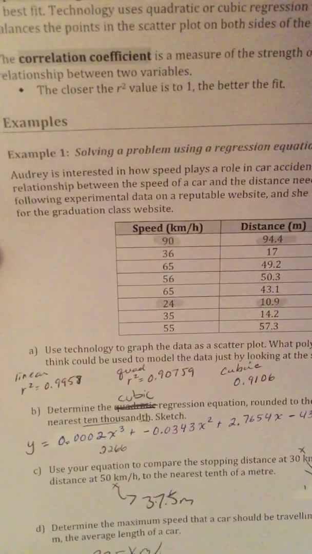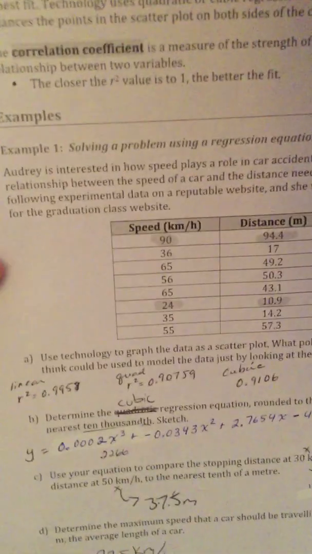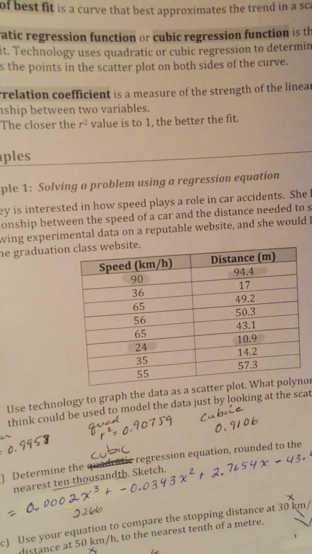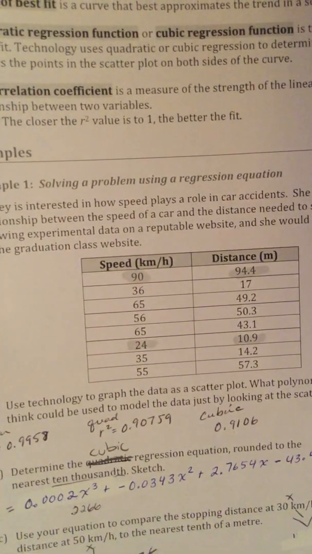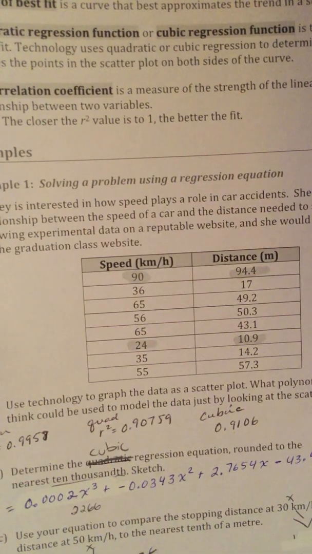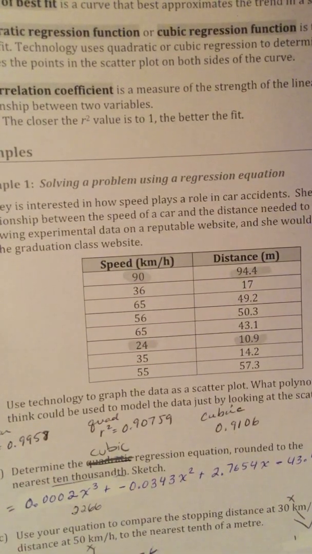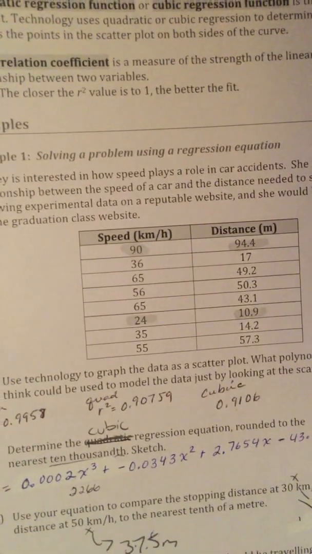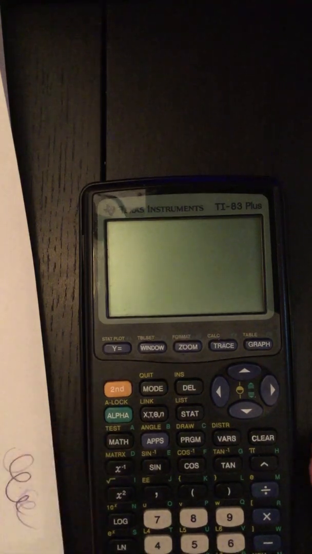So we're looking at example number 1 on page 44, okay? And we have this example here. You can see the table there. Audrey's interested in how speed plays a role in car accidents. She knows there's a relationship between the speed of the car and the distance it needs to stop. She's found the following experimental data, and she wants to write up a summary for the grad class. So we're going to use our technology, and we're going to figure out which of the three is going to be the best correlation. And then we're going to just answer the questions.